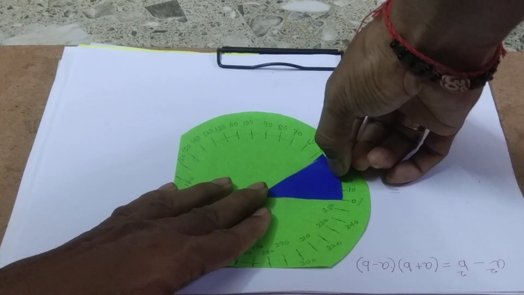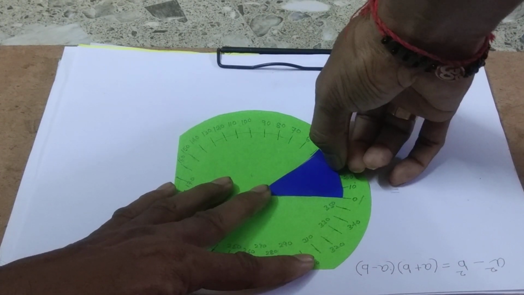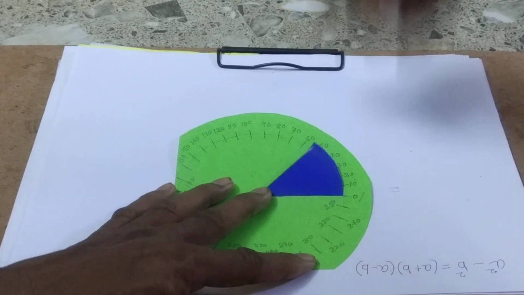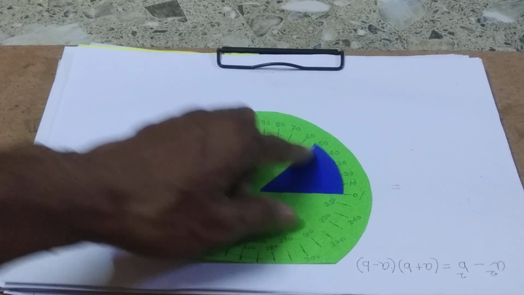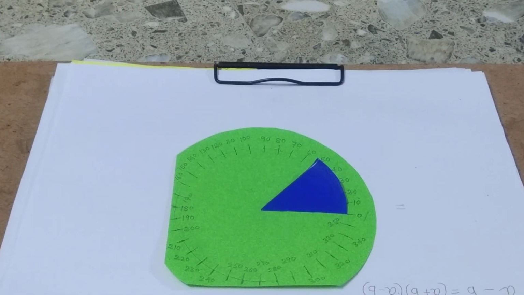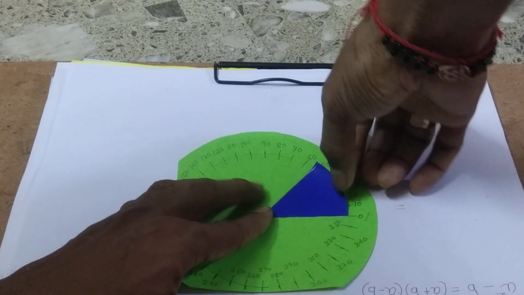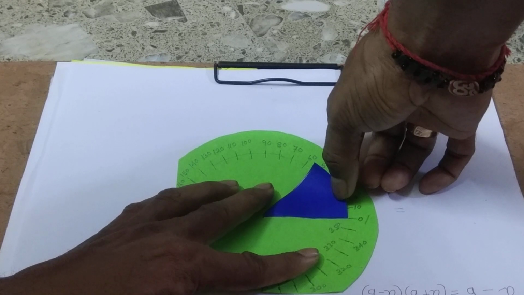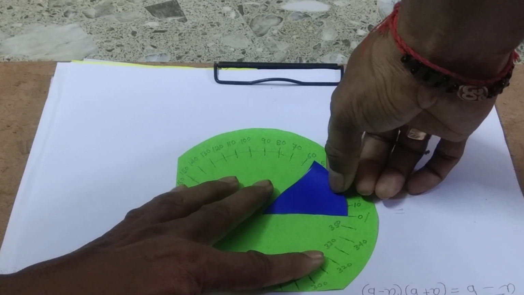degree. If we increase this angle once again, we are getting an angle of 50 degree, and this is also known as an acute angle, right? If you want to increase this angle once again, we are getting an angle less than 90, that is an acute angle.